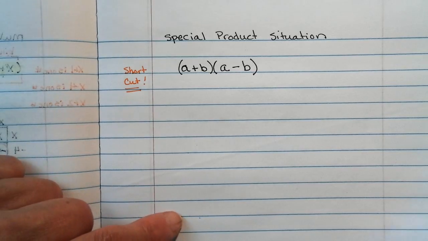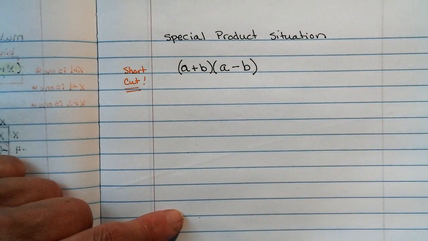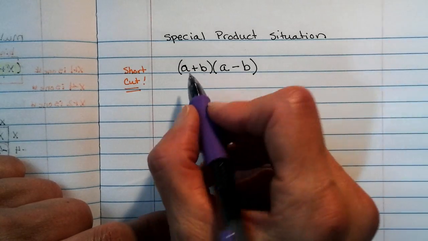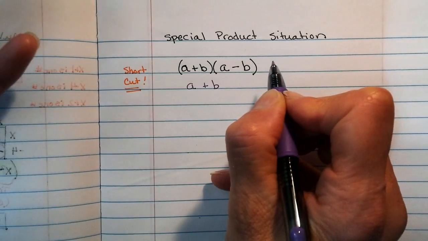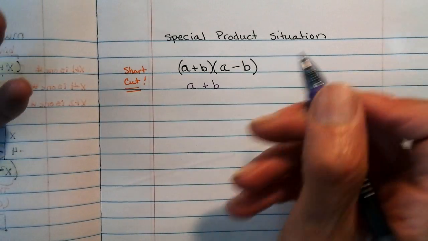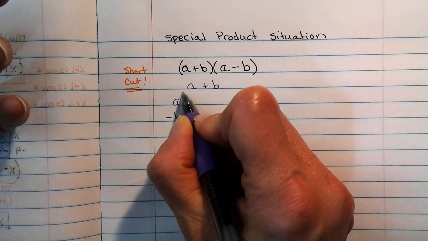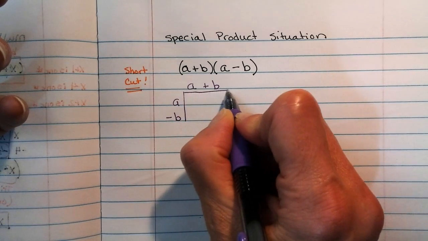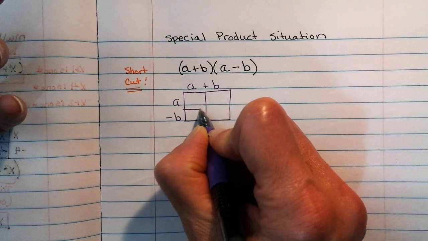So remember that this is a binomial times a binomial. We're going to set this up as we normally do when we multiply. So this is A plus B. Don't get freaked out that there are no numbers there. It doesn't matter. It's all about the process. That's what Algebra 2 is about, being able to conceptualize and generalize. So that's what we're doing.